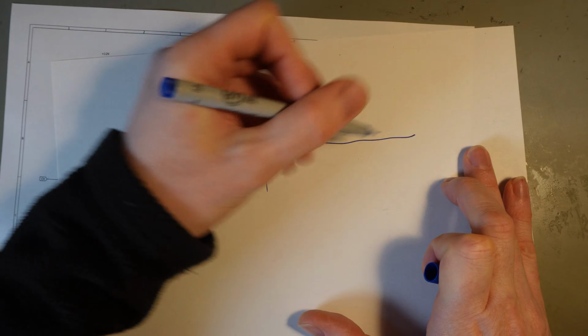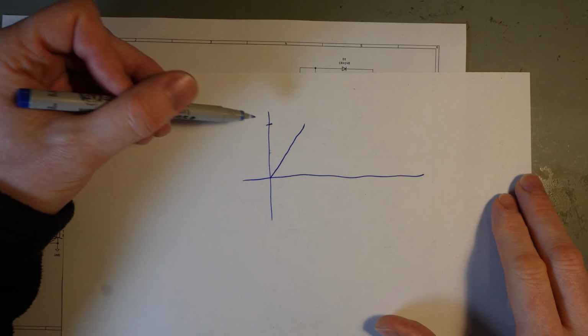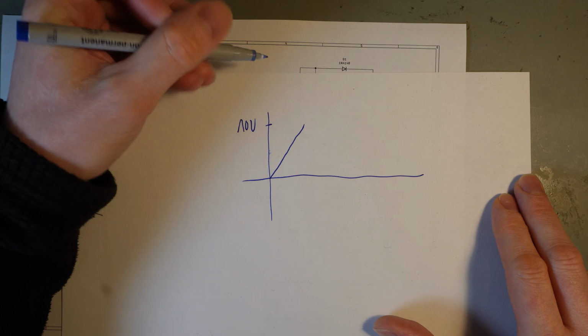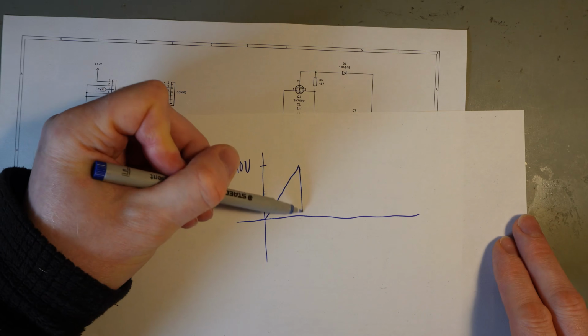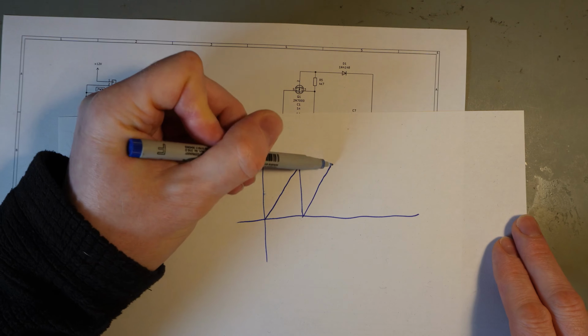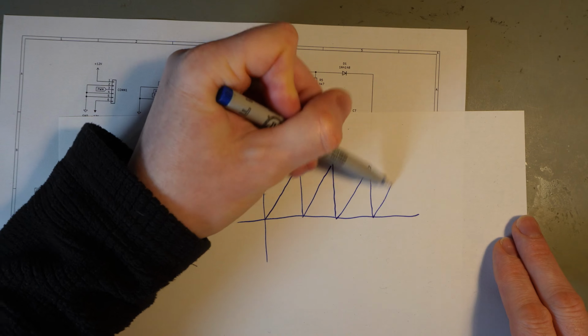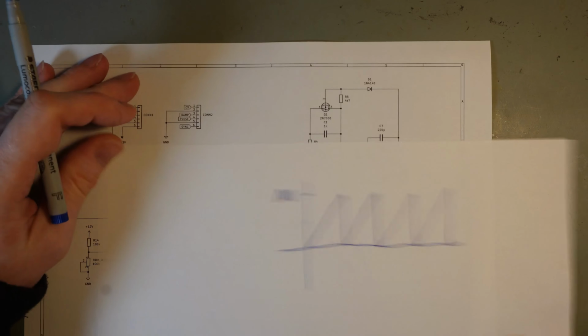So this here is the time, and so the capacitor is charged. And when I reach a certain threshold here, so in this case for Eurorack this is 10 volts, then this is shorted out. And then the cycle starts again. So this is basically generating this source signal here. But now it gets a bit more complicated.